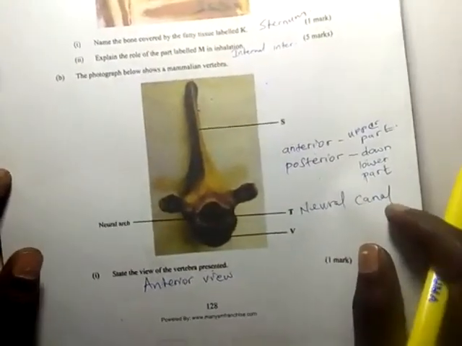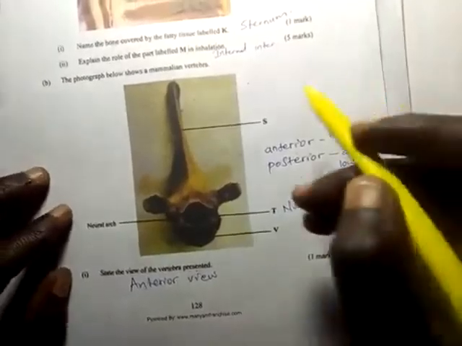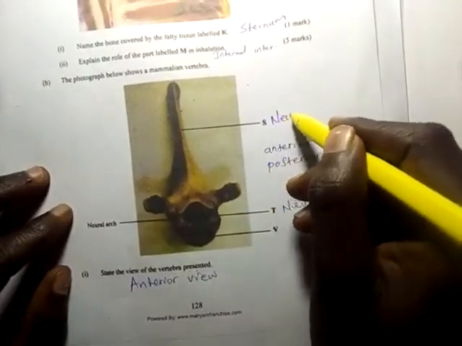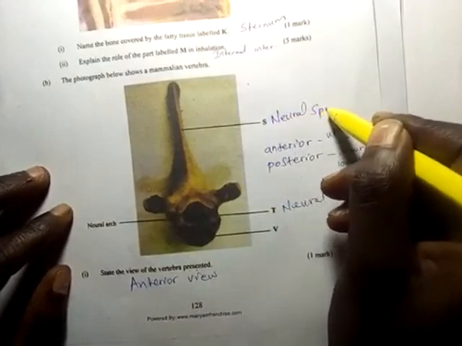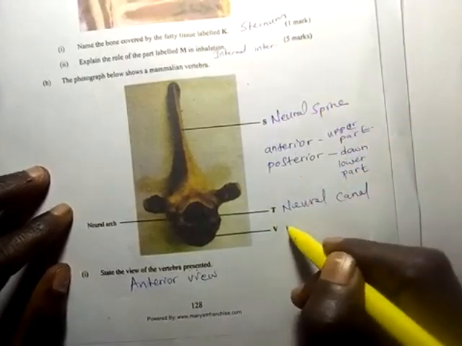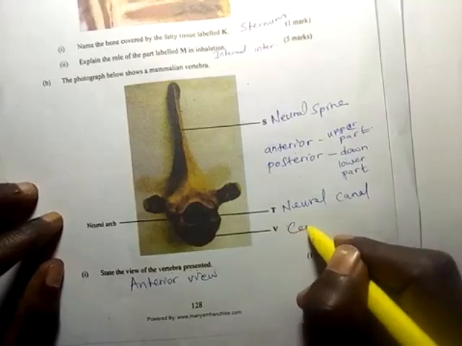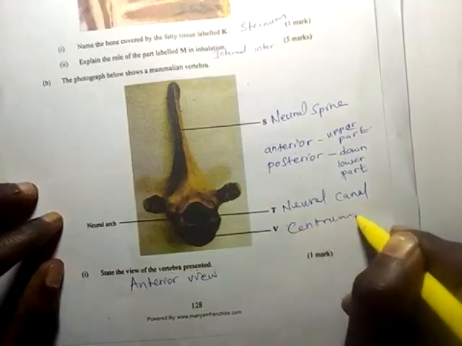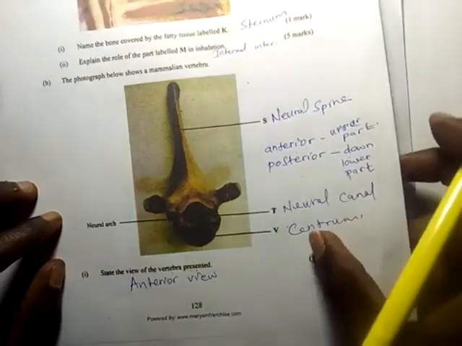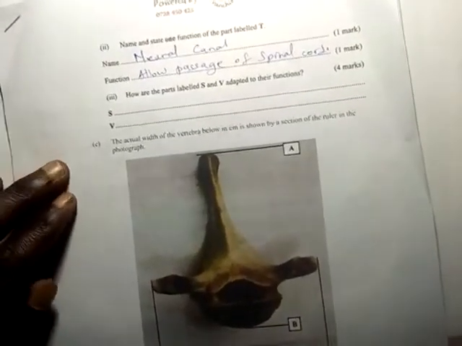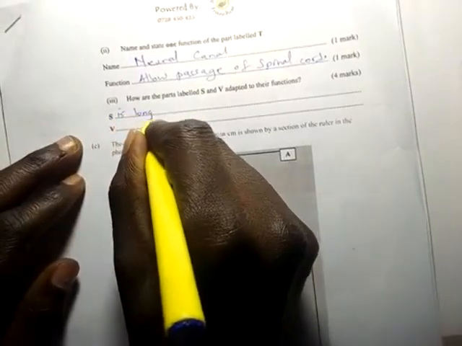Then you are told Roman 3, how are the parts labeled S and V adapted to their functions? Now S is the neural spine, and then V, this is the centrum. Now the adaptation of these two, you will say S being the neural spine is long, that is how it is adapted.